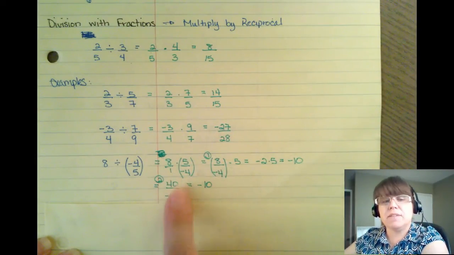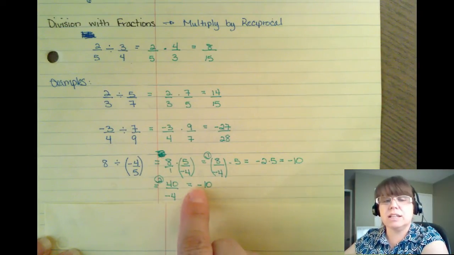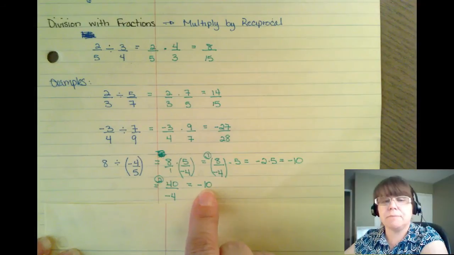So 8 times 5 is 40. 1 times negative 4 is negative 4. How many times does negative 4 go into 40? Well, number one, they're different signs, so your result's going to have a negative. And 4 goes into 40 10 times, so your result is negative 10.